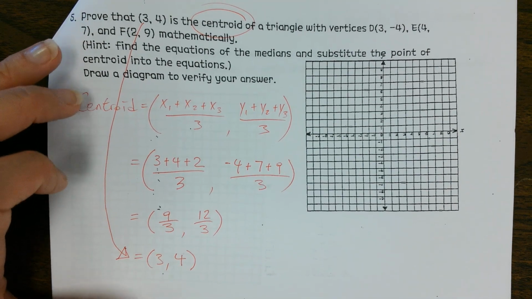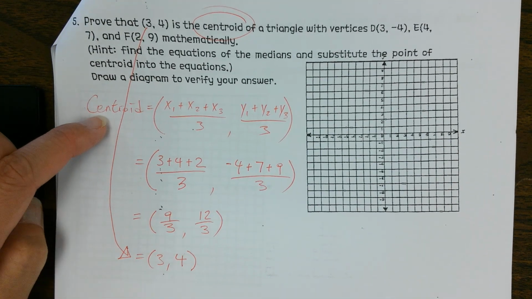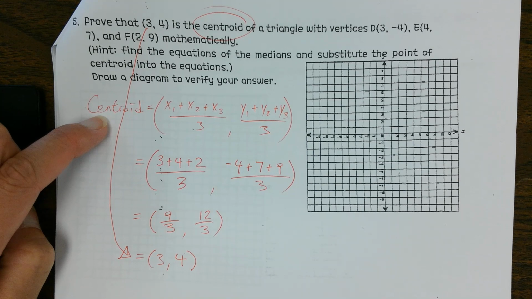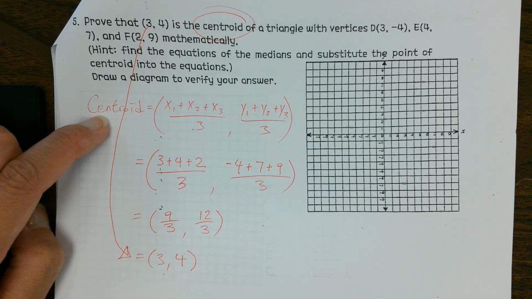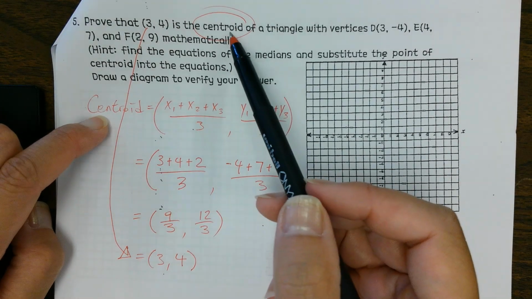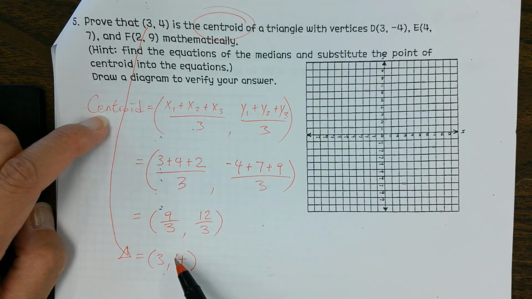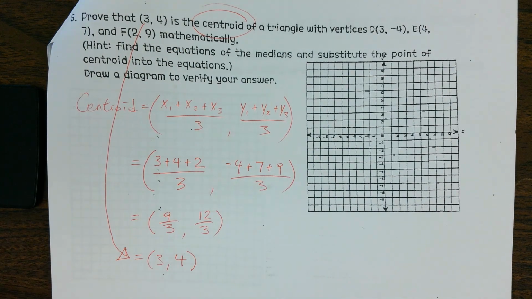So remember this formula. It's only for centroid. There's no shortcut formula for right bisector. But since there is this shortcut, use it whenever you can. So if the question is asking for centroid, you can use this shortcut, and there you go. That's all you have to do.